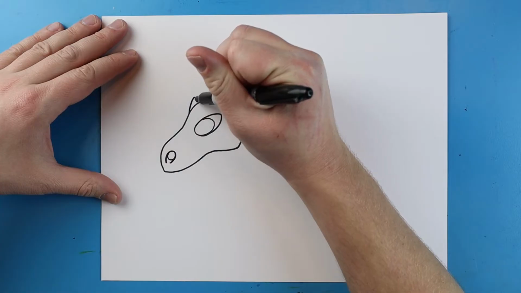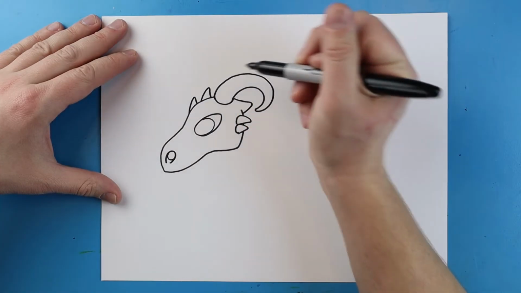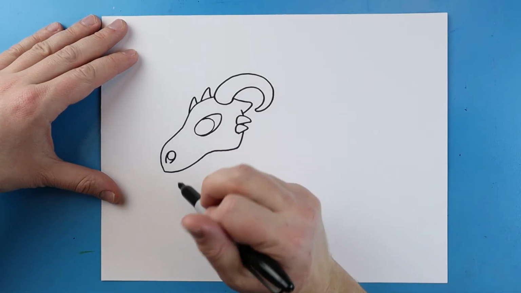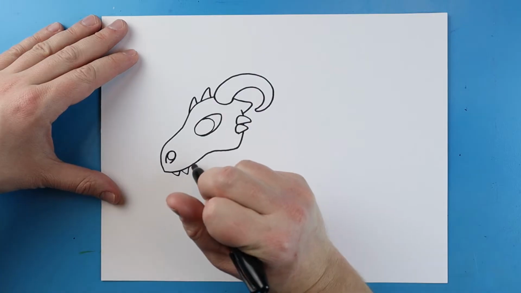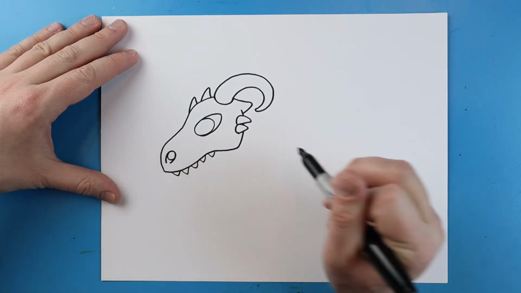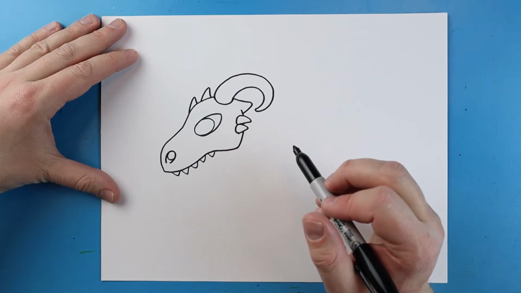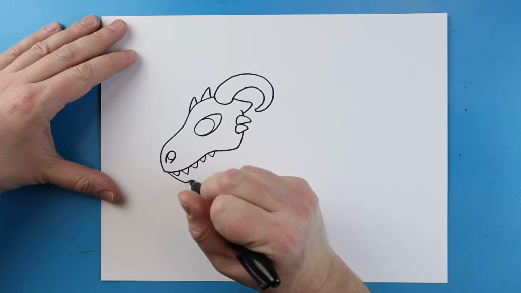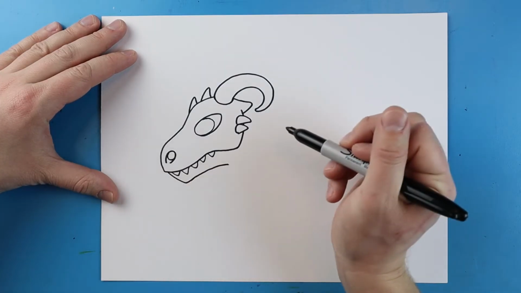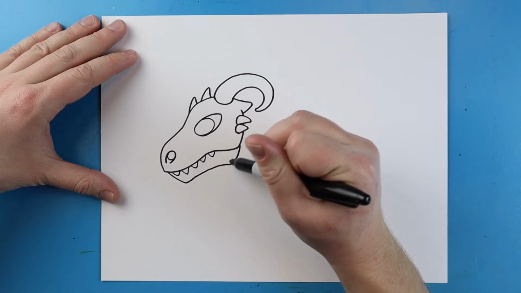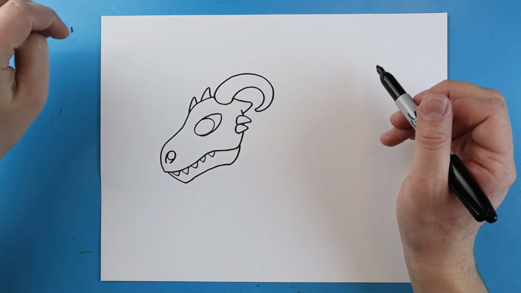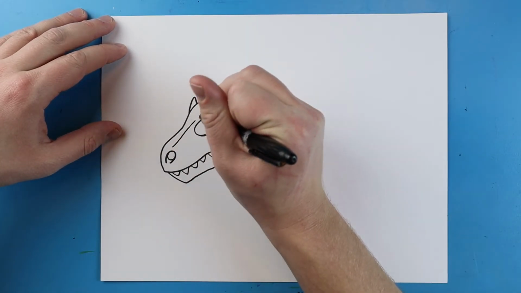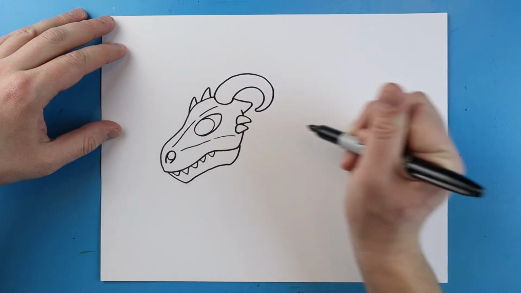On top of here, I'm going to draw one little spike and another spike. Along the bottom of the mouth, I'm going to add some teeth. I'll put about 5 teeth here. Next, right here, I'm going to draw a line that goes down. I'm going to bring it up and then bring it right to here to connect it. Next, I'm going to make a little line that goes right across here, and then a little line right across here for the face.